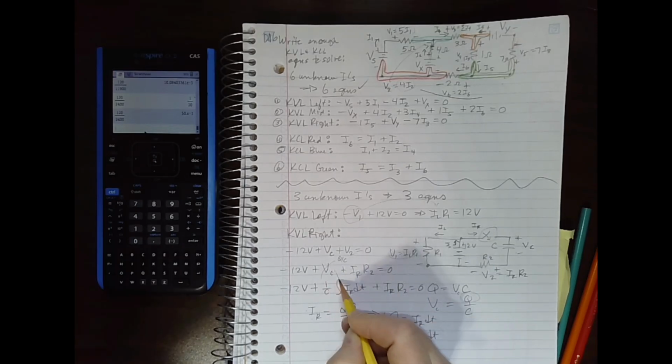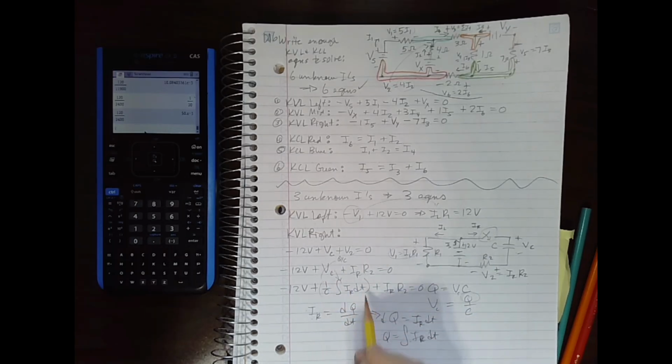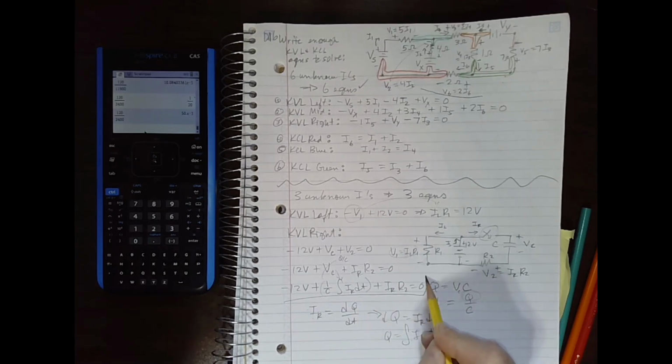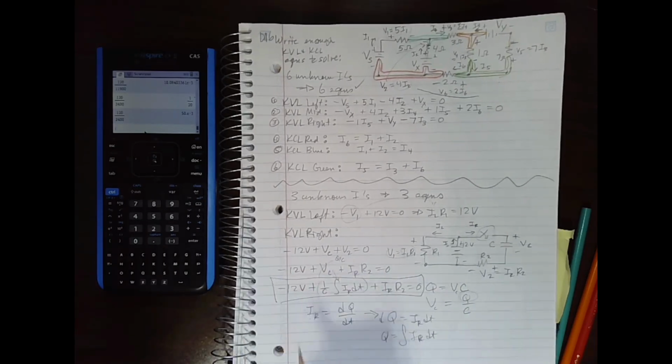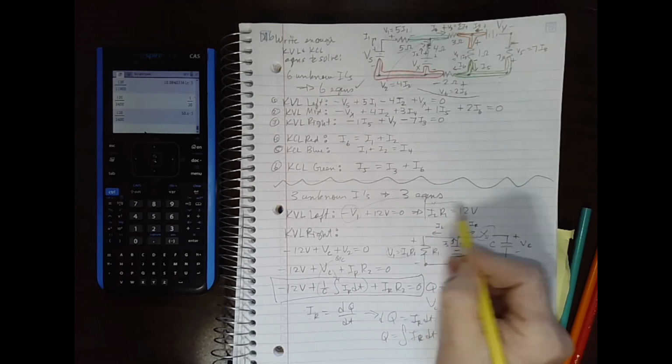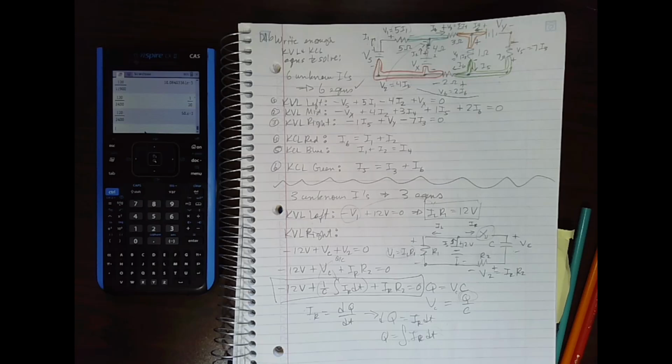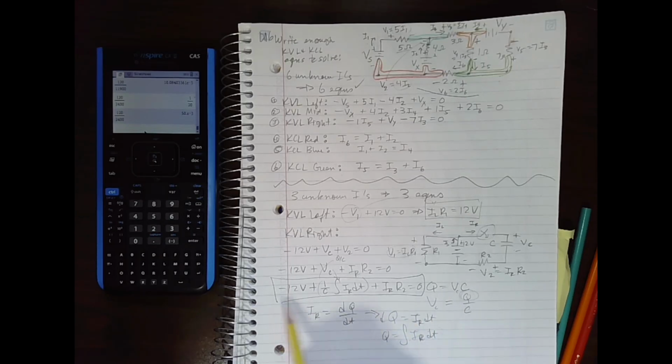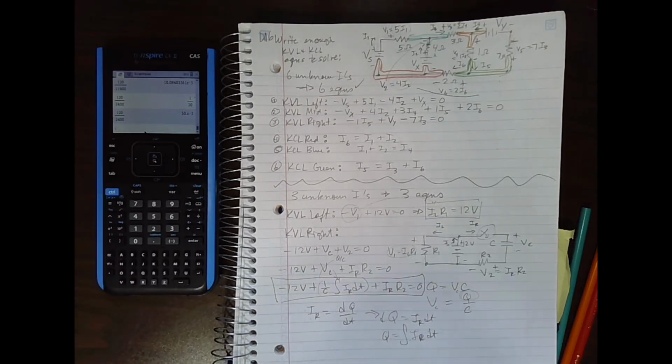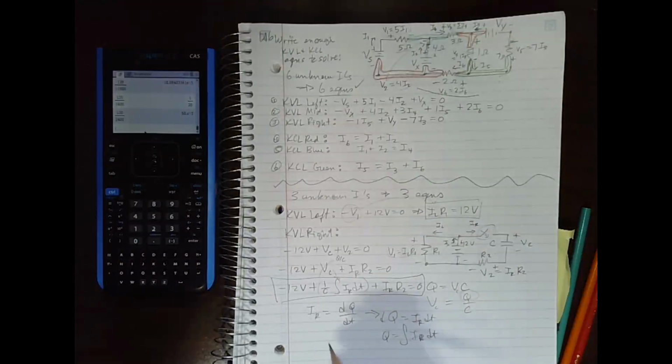So VC is this guy. So here's one equation. Oh, we need 3. We got just 2 so far. And if we wanted to, we could take the derivative of this whole thing and make it a differential equation instead of an integral equation, and it might be easier to solve, but again, we're not worrying about solving. But we need one more equation.